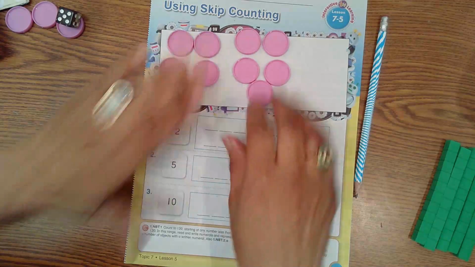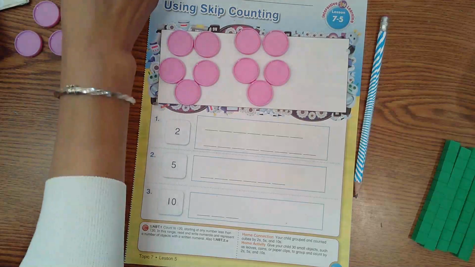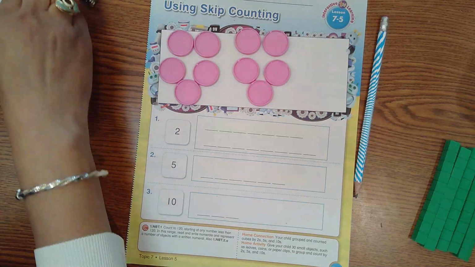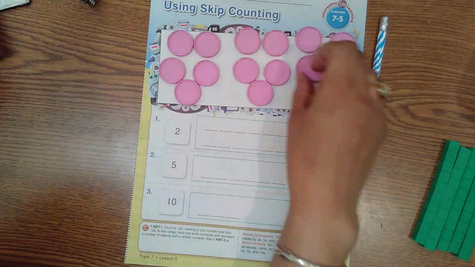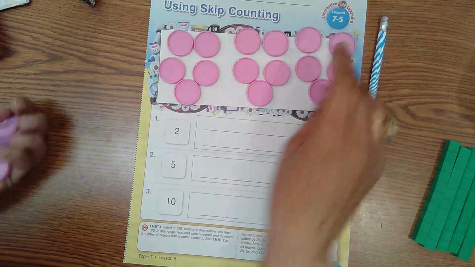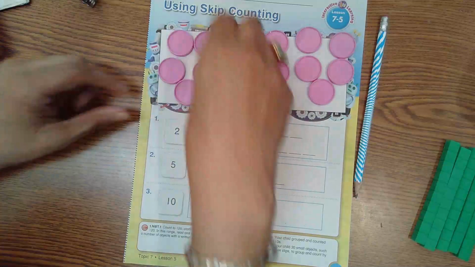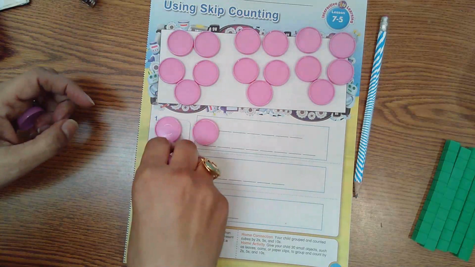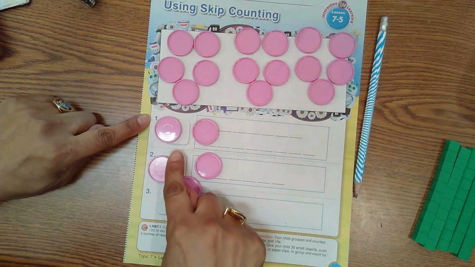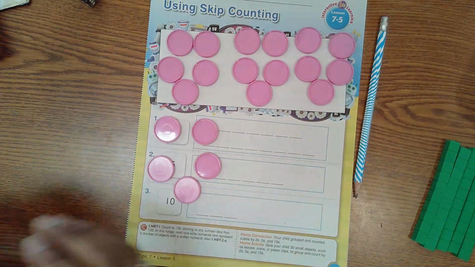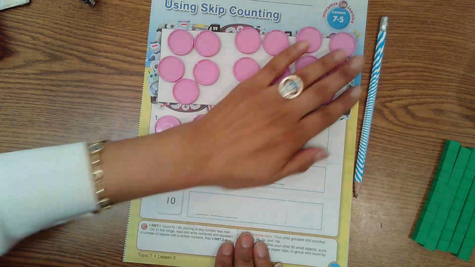So 5, 10, 5 more would be, you got it, 15. So 5, 10, 15, 20, and then I add 5 would be 25. So here when I'm counting, I'm skipping by 5.